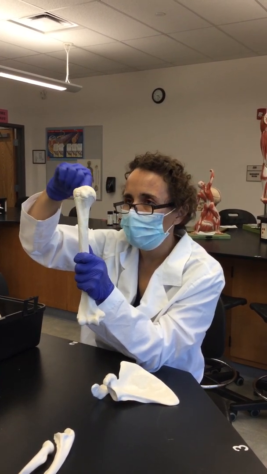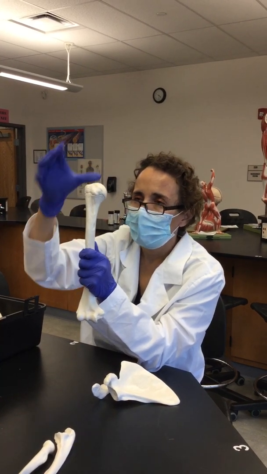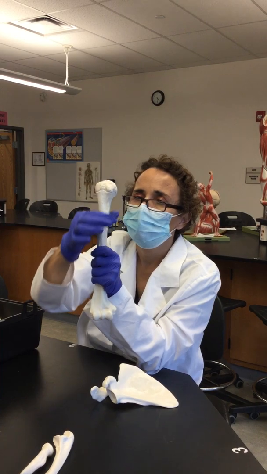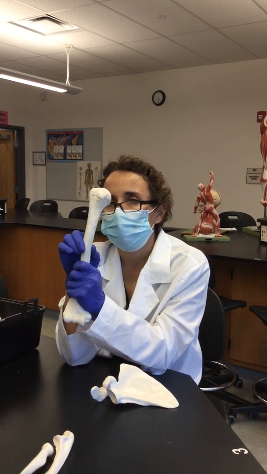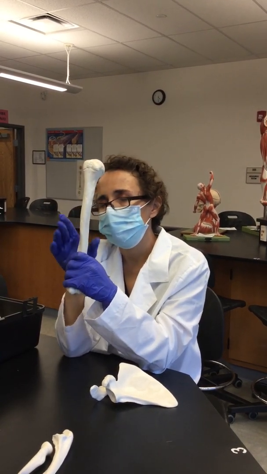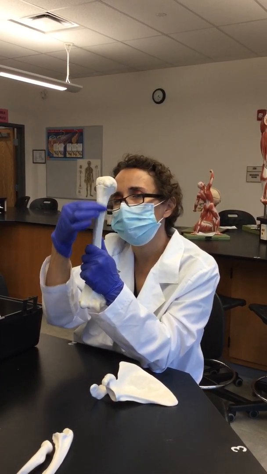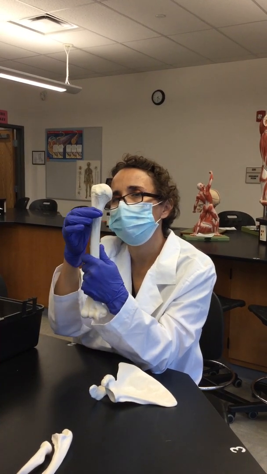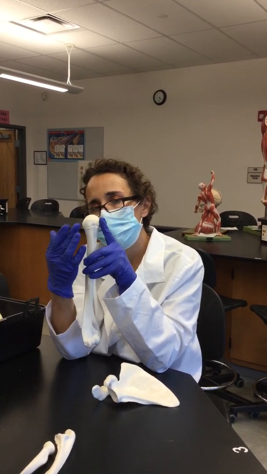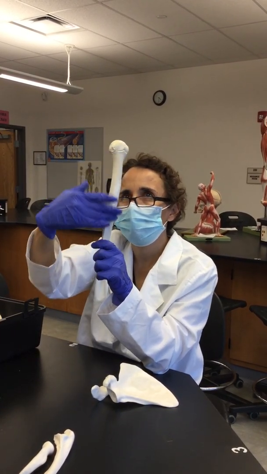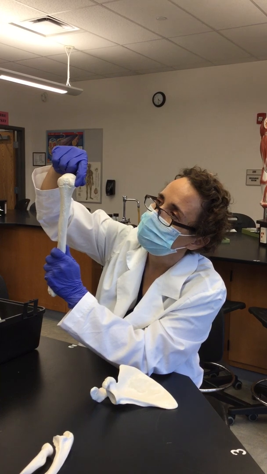And then just around the head of the humerus, we have the anatomical neck. This region, closer to the diaphysis or shaft, is the surgical neck. When someone breaks their humerus, they tend to perform the surgery around this area. That's why this is called the surgical neck. Now, these two projections that you can see laterally, so this is the lateral portion of the humerus, are called the greater tubercle and the lesser tubercle.